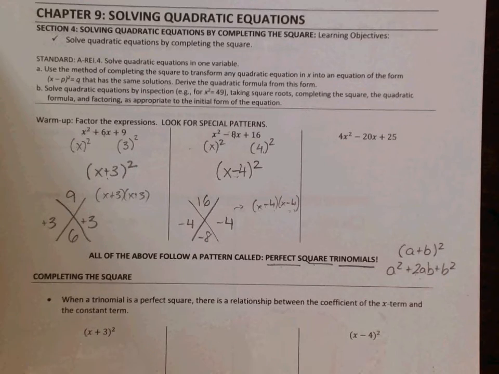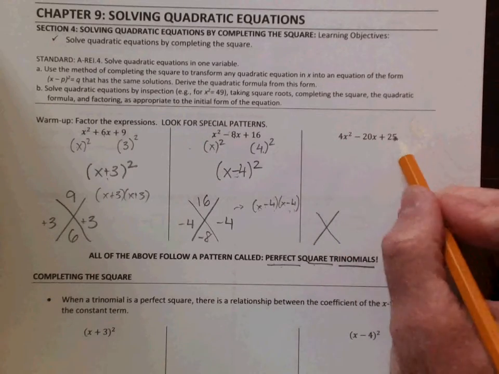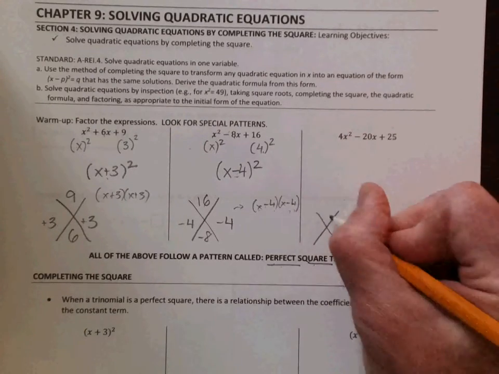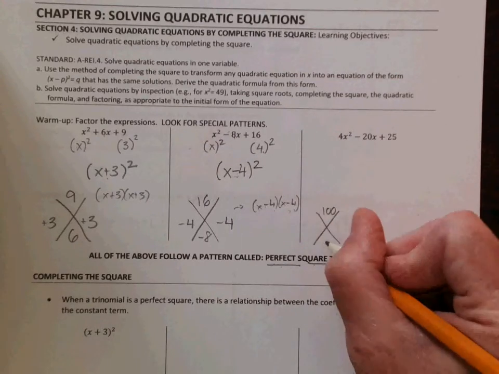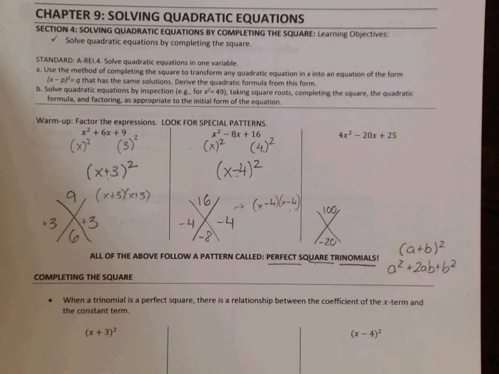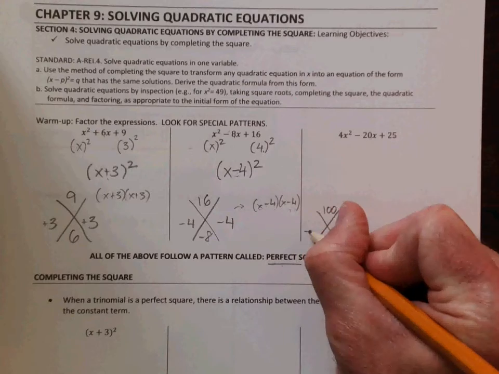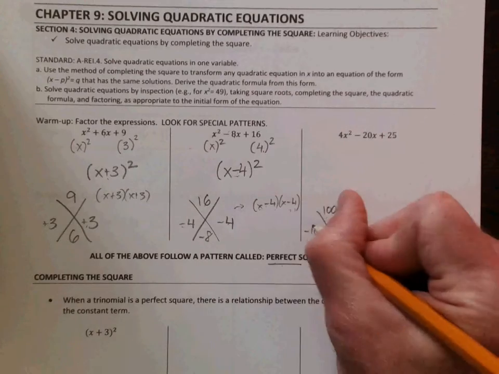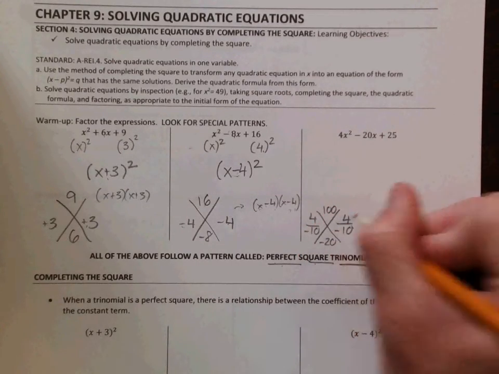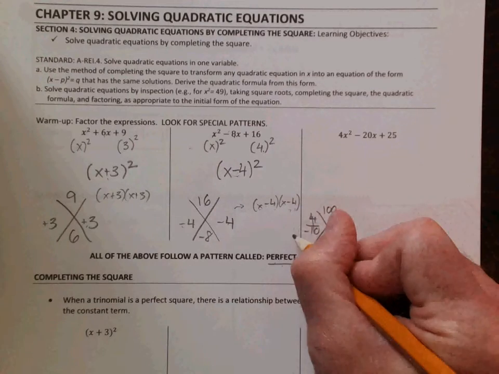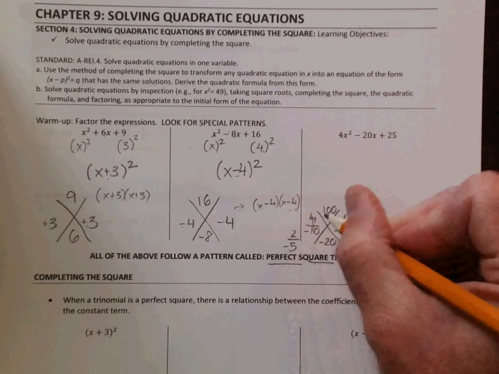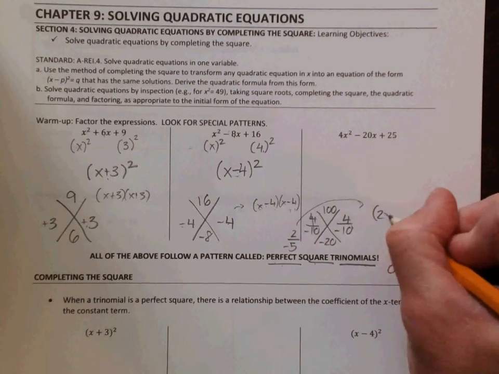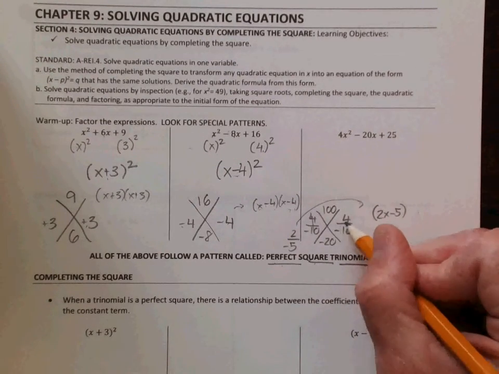Now the last one's a little tougher. If you did your diamond, don't forget that on top is 25 times 4, or 100. On the bottom is negative 20. So you needed two factors of 100 that added to negative 20. Negative 10, negative 10. Notice in all of these cases that's the same. But now you have to do the 4 piece, reduce each of them, and you will get 2 over negative 5. You will get 2x minus 5. This reduces the same way, it's the same fraction.